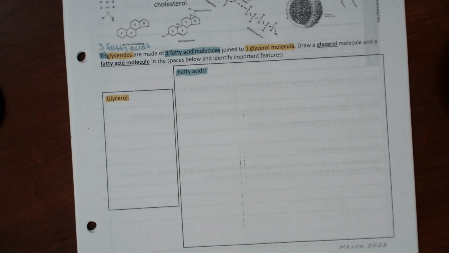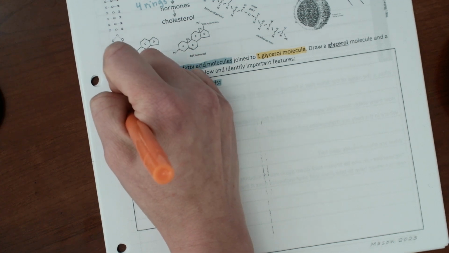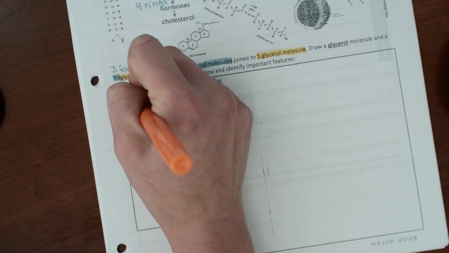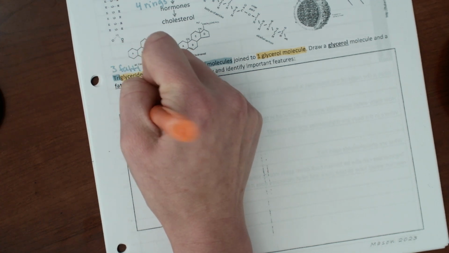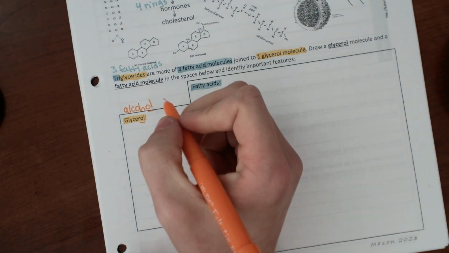So the way that these are able to bond together to make your triglyceride is because they have these specific chemical groups on them. They have a hydroxyl group on your glycerol, and they have a carboxyl group on your fatty acid. But let's focus on glycerol for now. We'll do one at a time. So first off, glycerol is an alcohol. You can remember it because it has the -ol.